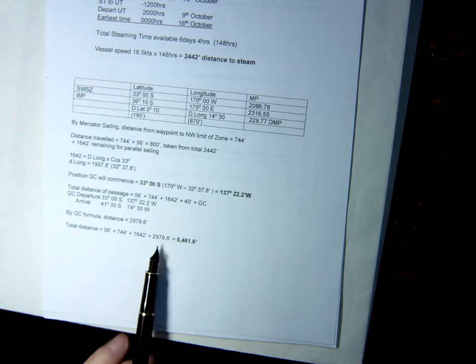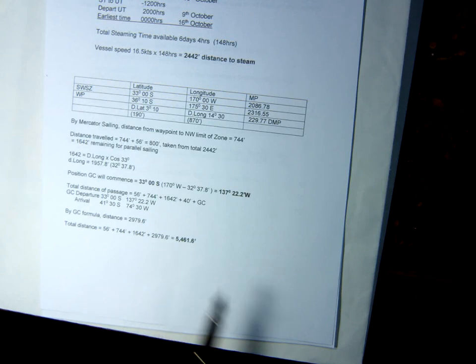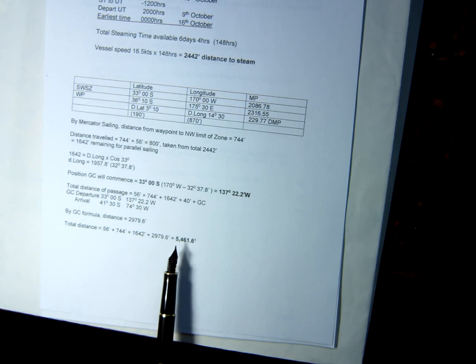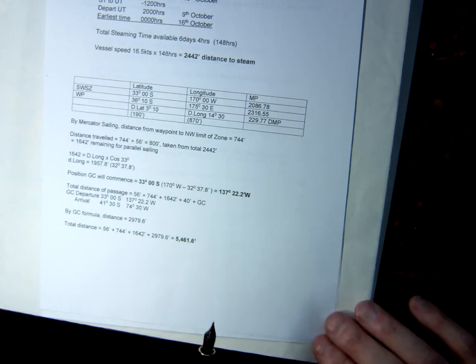Okay, and I should have just tagged on 40 miles there, but if you add on the 40 miles you'll get 5461.6. So that was the total distance that I got, including all the distances.